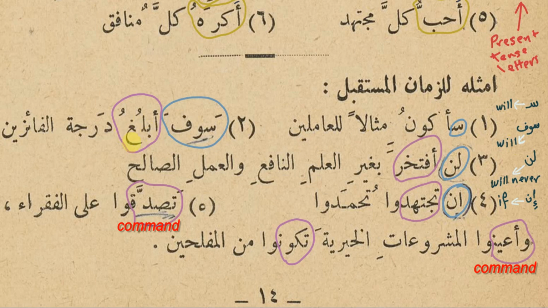أبلغ, I will reach. أبلغ, this is the present tense, but it was preceded by the سوف here, which indicates that this will be in the future. So this is "will," سوف, sa, "will." Now لن here, you can see it before a present tense. لن أفتخر, I will not take pride in anything other than useful knowledge and good deeds. So أفتخر, لن. "Will never." So this لن here means "will never." لن, will never. إن تجتهد, إن here means "if." In, if. That's the meaning of in here.